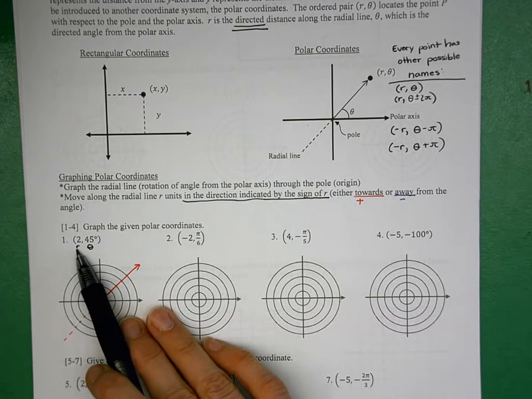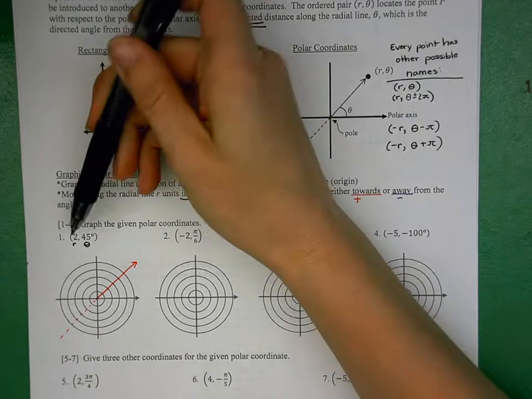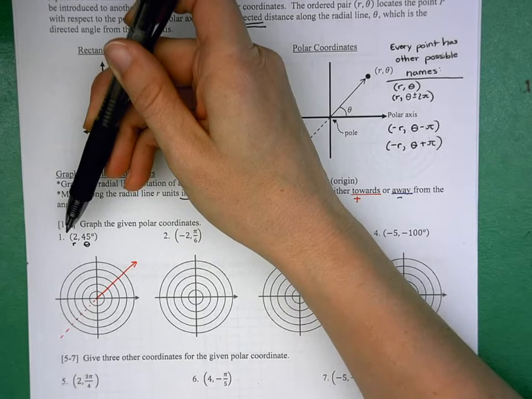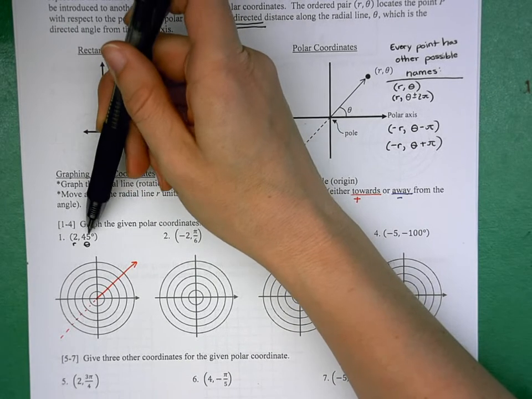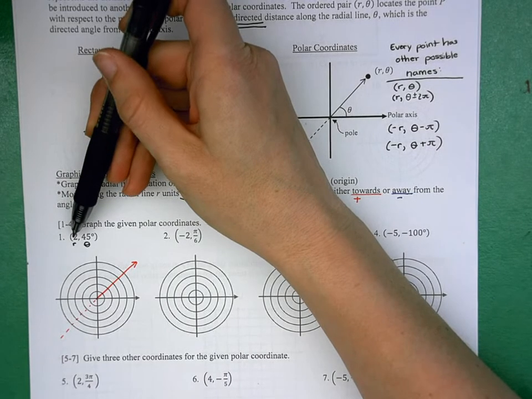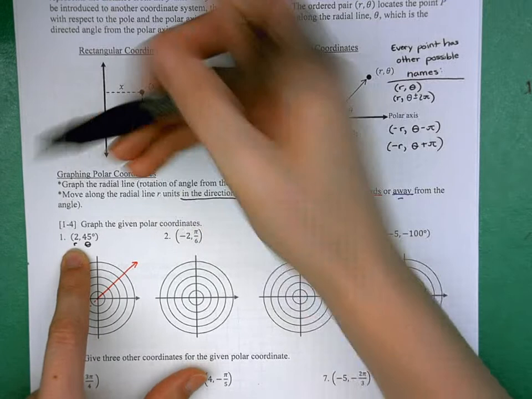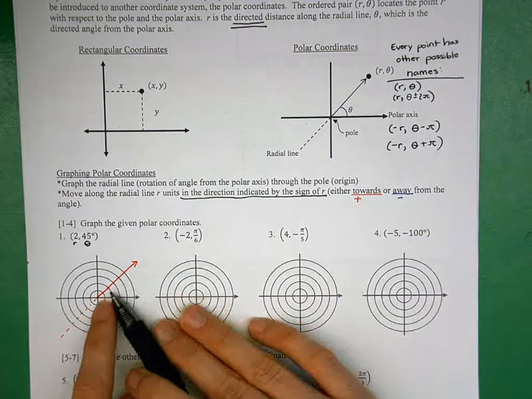r then is how far you move, so we're going to be moving 2 along my radial line. If r is positive, we're going to move in the direction of our theta, our 45 degrees. If it is negative, we're going to move away from the 45 degrees. In this case, this is a positive 2, so I'm moving in the direction of the 45 degrees, so I'm going to be sitting on this line.